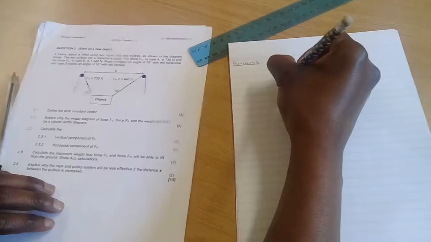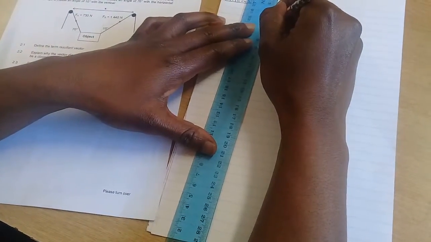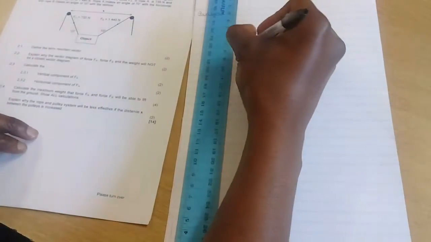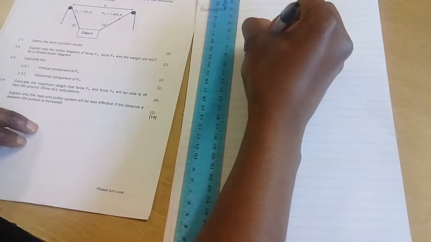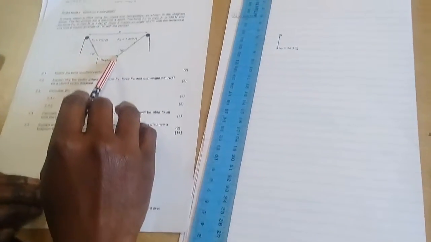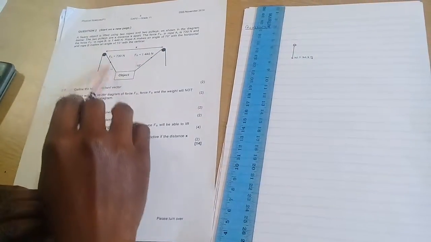We've got an object here which is lifted. Now this object, we know that it will experience a gravitational force. We know that the weight is mass times gravity. This object will also experience tensions due to this force Fb and due to this force Fa.